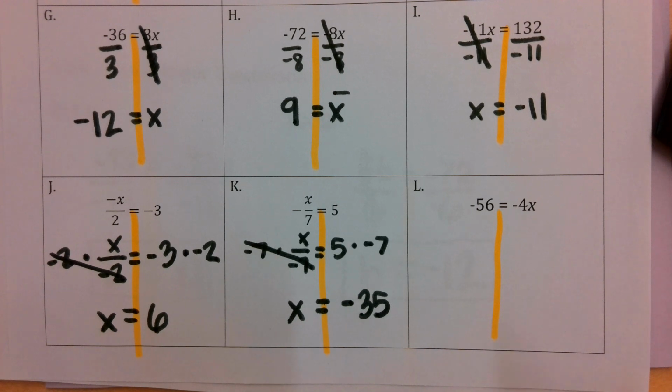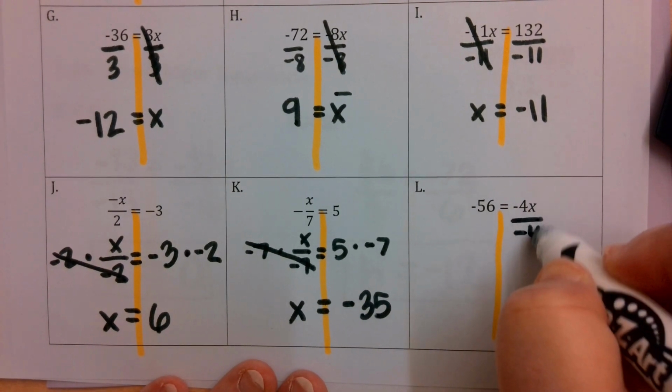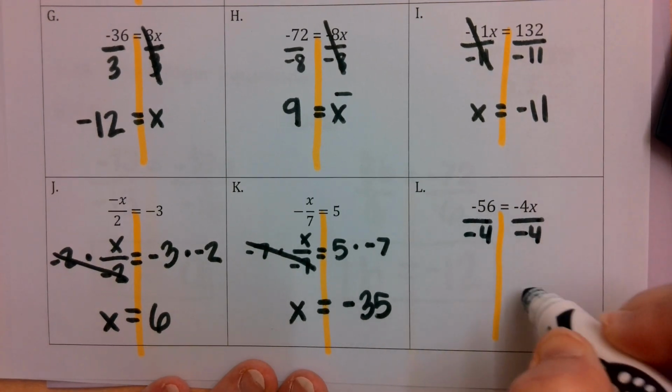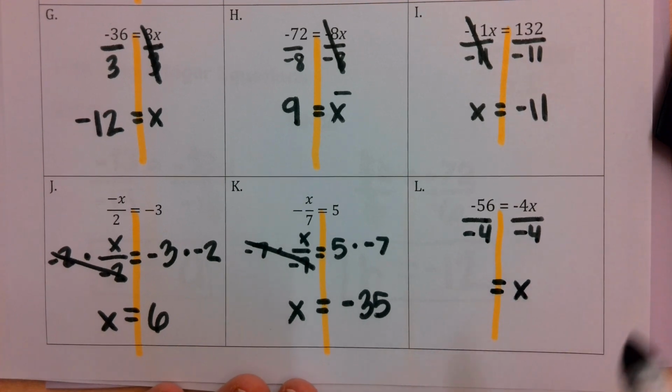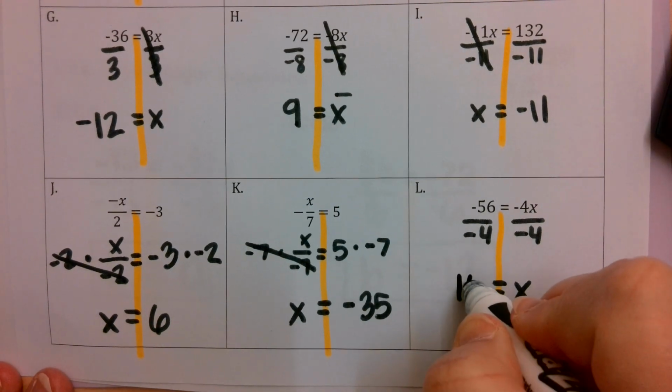And finally, last one. Divide by negative 4, divide by negative 4. x equals, I need to use my multiplication chart again. 56 divided by 4. Positive 14.